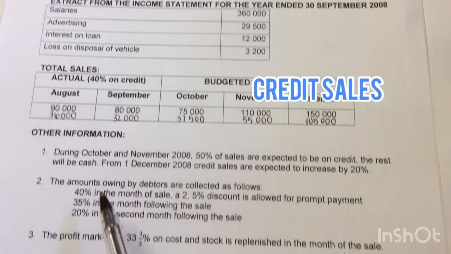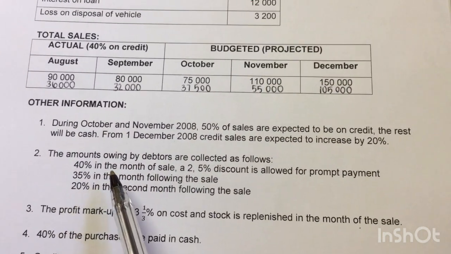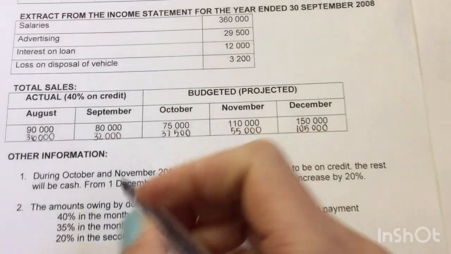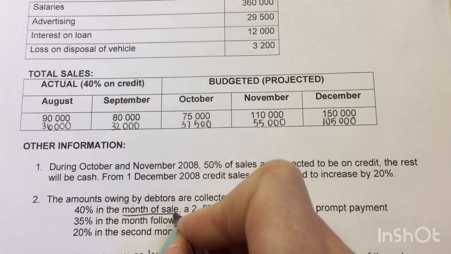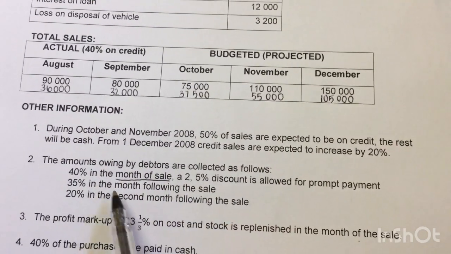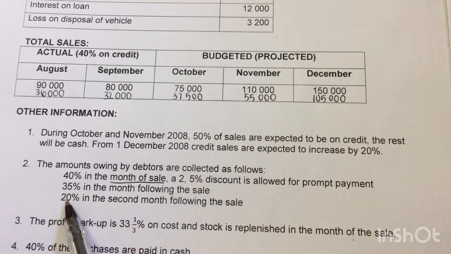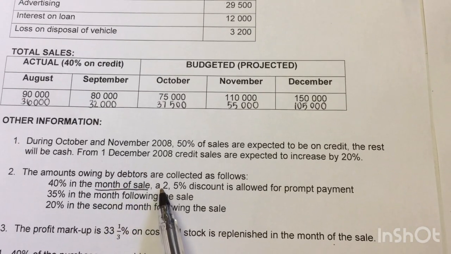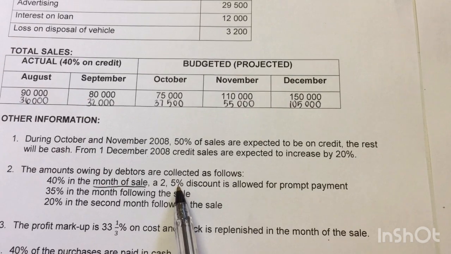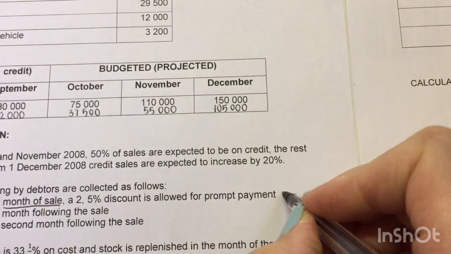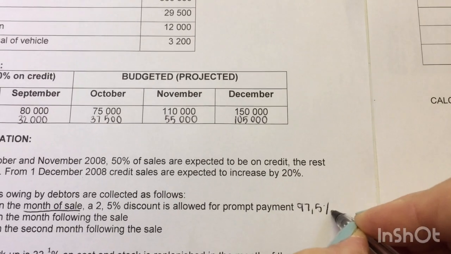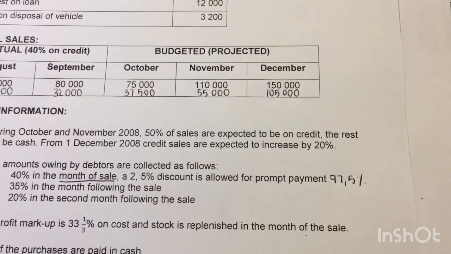Now I'm going to go further and read the part about how debtors will pay. They say that 40% will pay in the month of the sale, 35% a month later, and 20% 2 months later. If they pay in the month of the sale, they will get a 2.5% discount. So that means that I'm going to multiply with 97.5%.